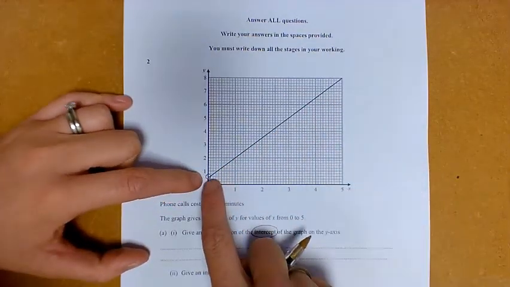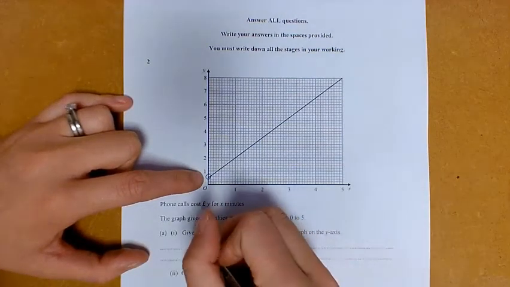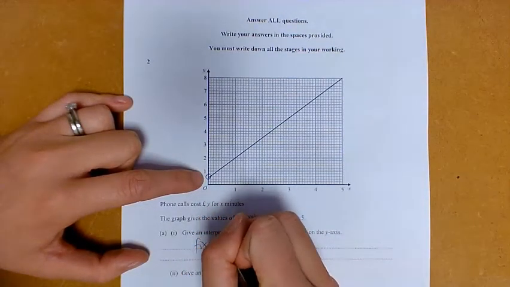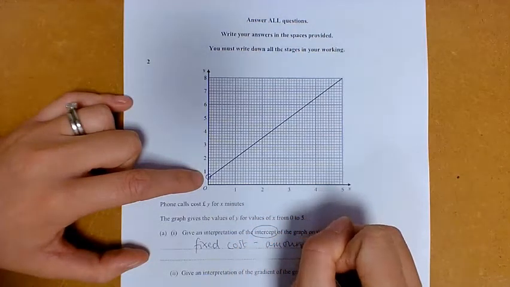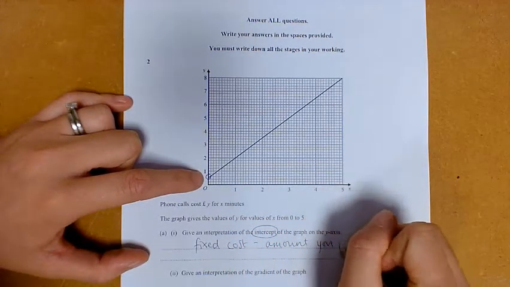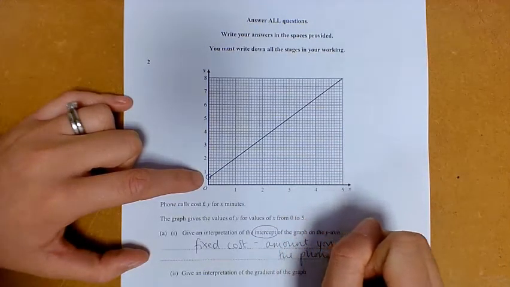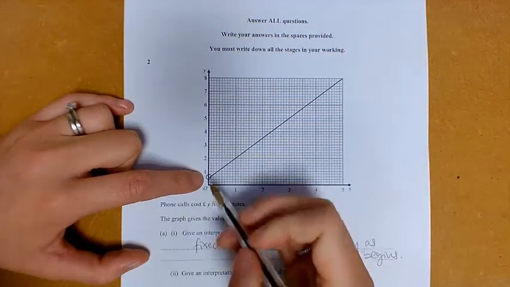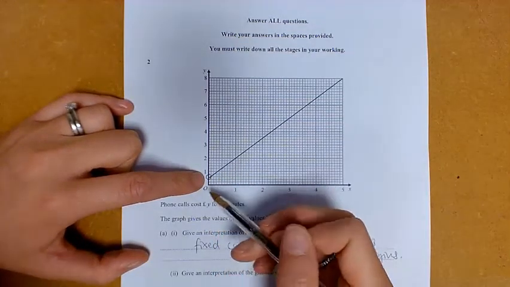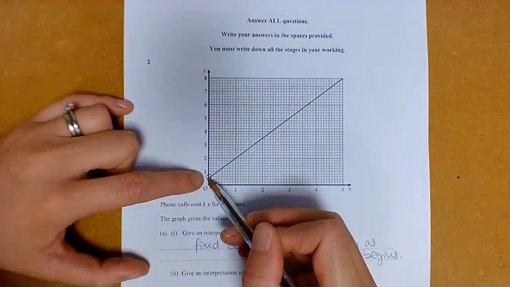This value here represents the fixed charge. So this represents the fixed cost, and it's the amount that you pay for not being on the phone. So it's the amount you pay as the phone call starts. Basically, it's going to cost you that much, and then the price is going to go up from there. So that's the fixed cost. It's the amount that you pay before that phone call has begun.